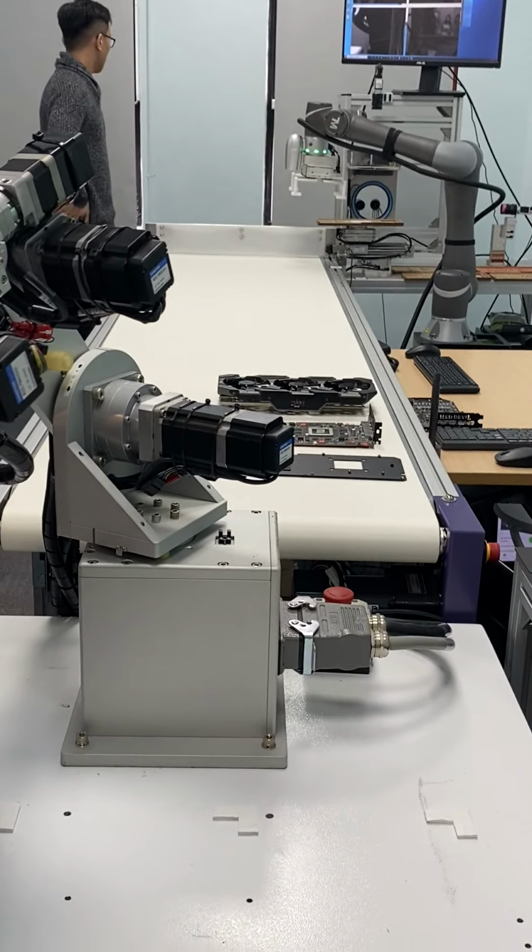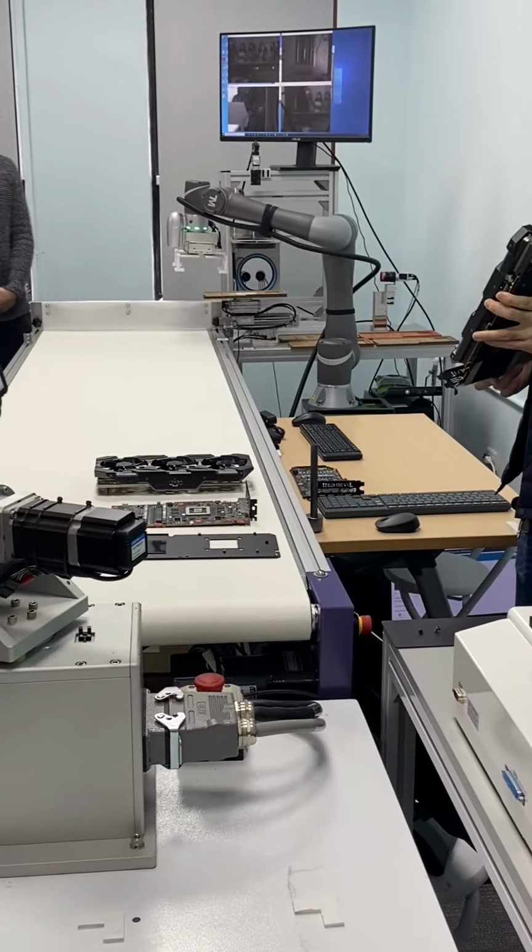FEN, TUL, and the NTUST Smart Manufacturing Laboratory. Okay.